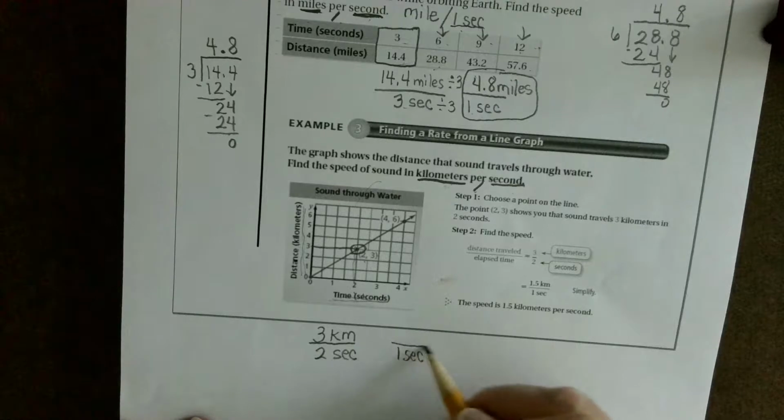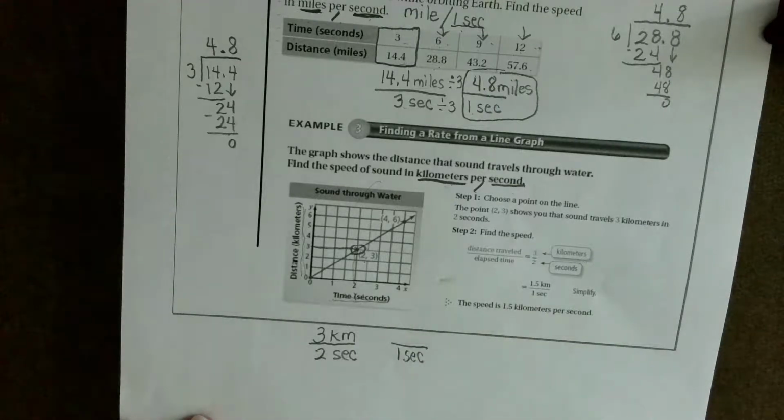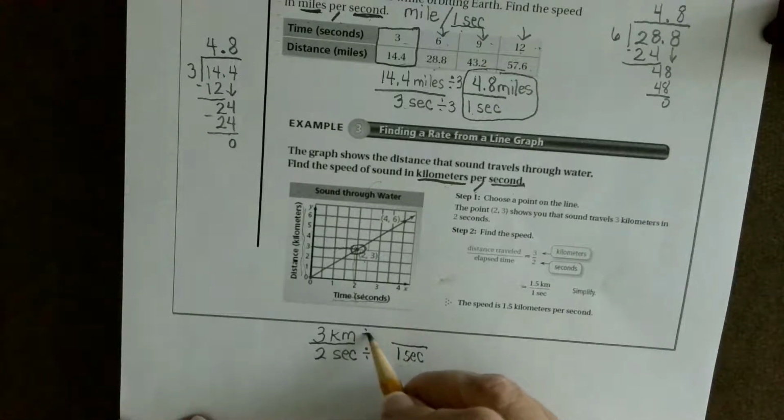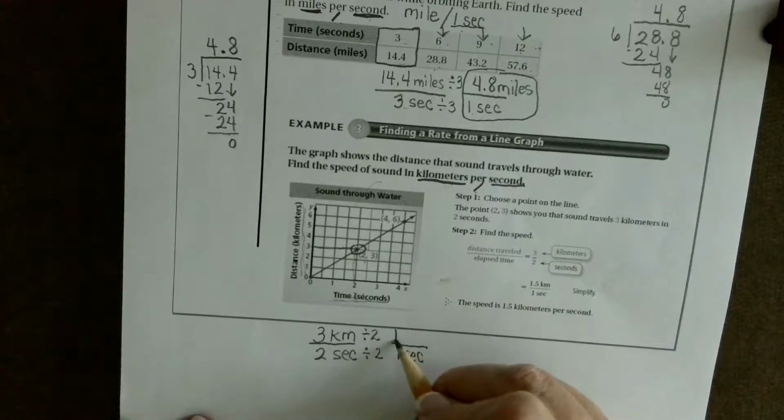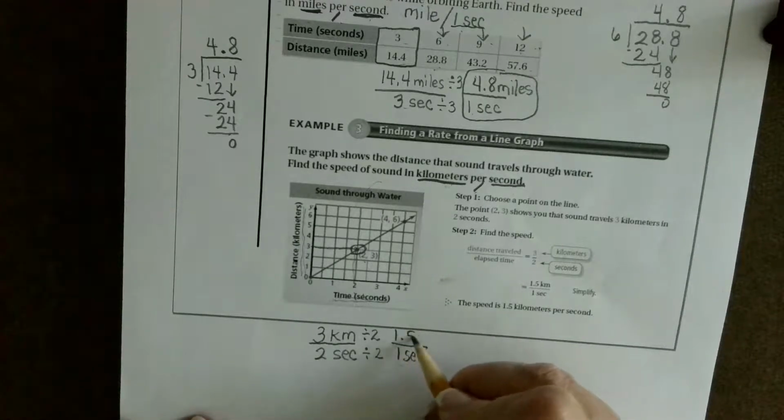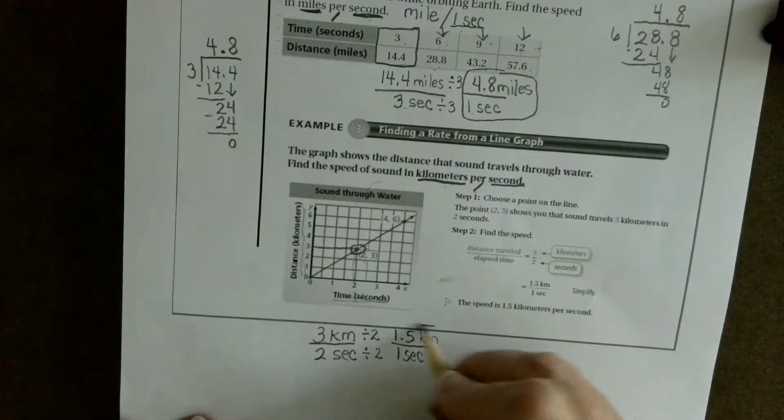I want to know how far it can go in 1 second. So to get from 2 to 1, I divide 2 by 2 to get 1. And whatever I do to the denominator, I also have to do to the numerator. And 3 divided by 2 is 1.5 kilometers per second.